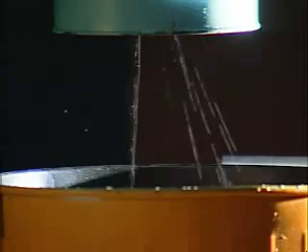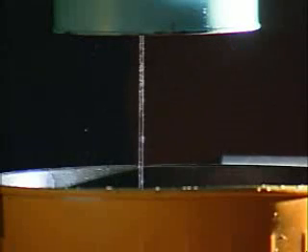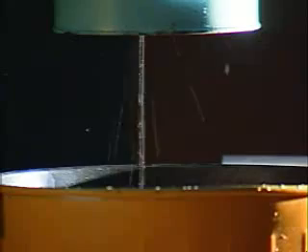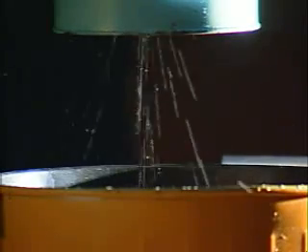I'll turn the light off. You look at the water. So slowly the system is charging up. You see the water? Bingo. You can even tell by the water when it sparks. There it goes. Now I want to do something real mean.